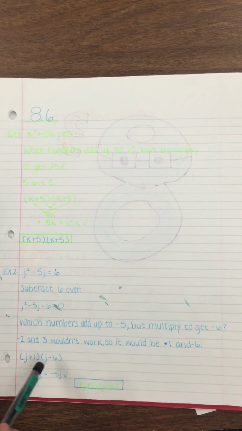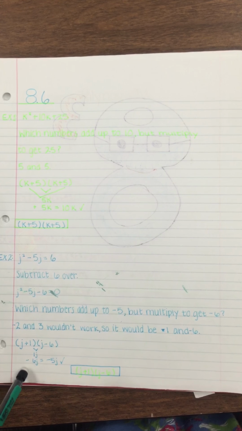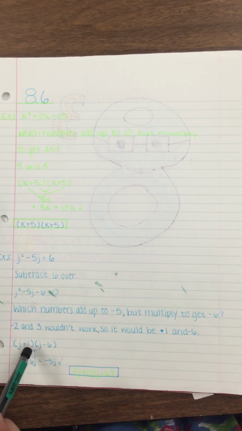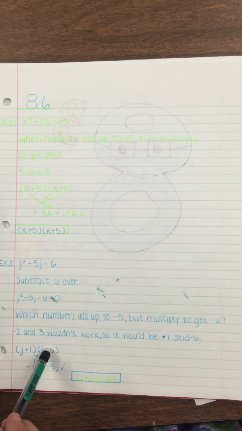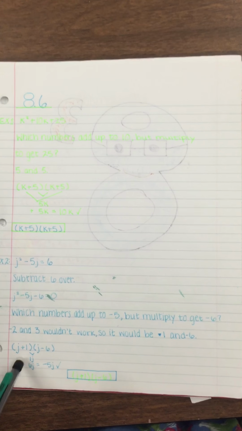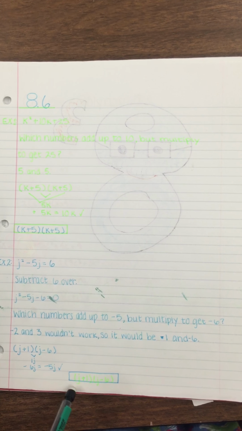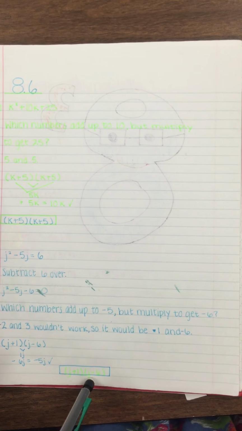j plus 1 and then j minus 6. If you do j times negative 6 and then 1 times j, and then you add them, it equals negative 5j. So the answer is j plus 1 and j minus 6.